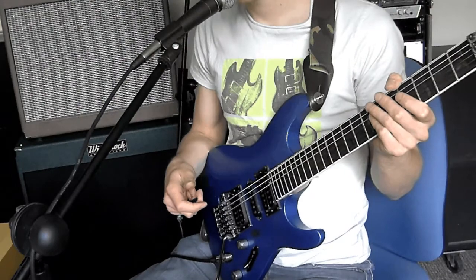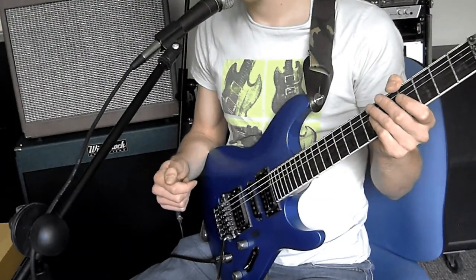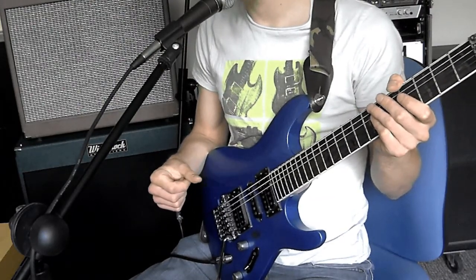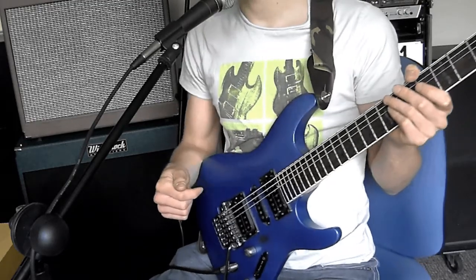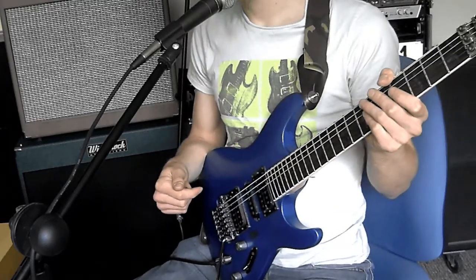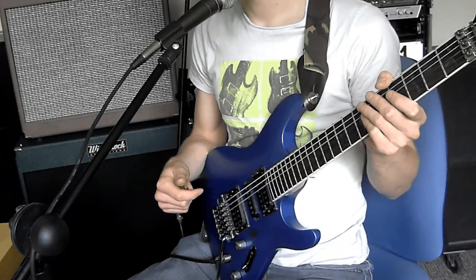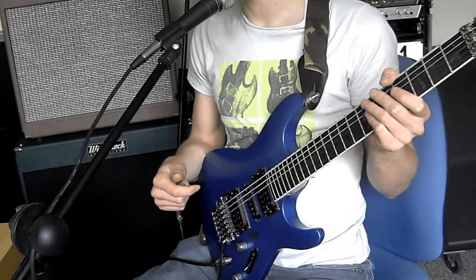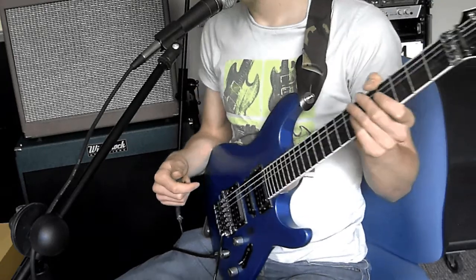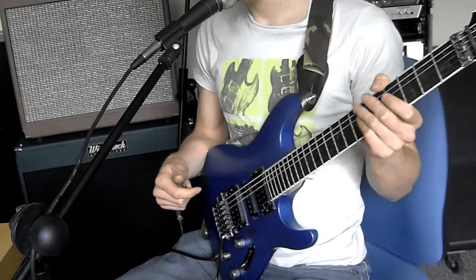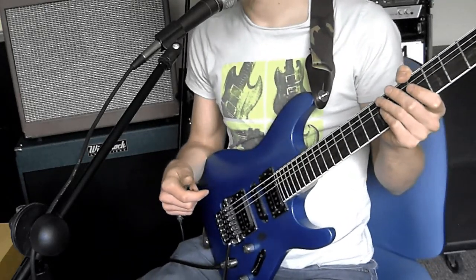Hey guys, today I just wanted to chat about a scale visualization idea that I've been working on with some of my students. You should probably think of it as a way of visualizing the fretboard and enabling you to move more freely around the fretboard when you're improvising. And it's based on the idea of a piano player playing scales.